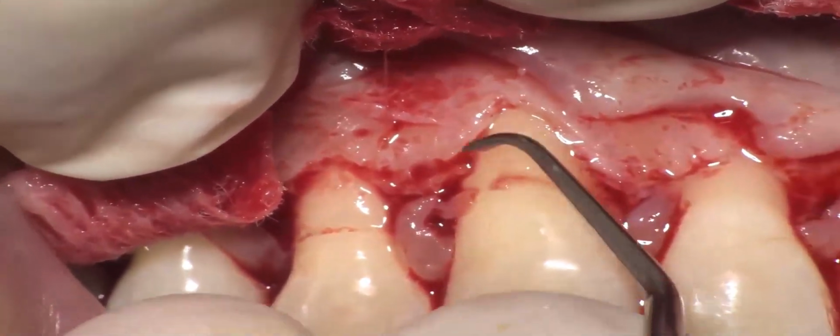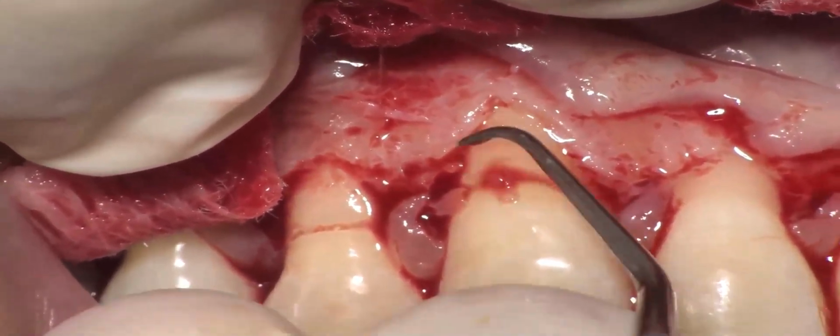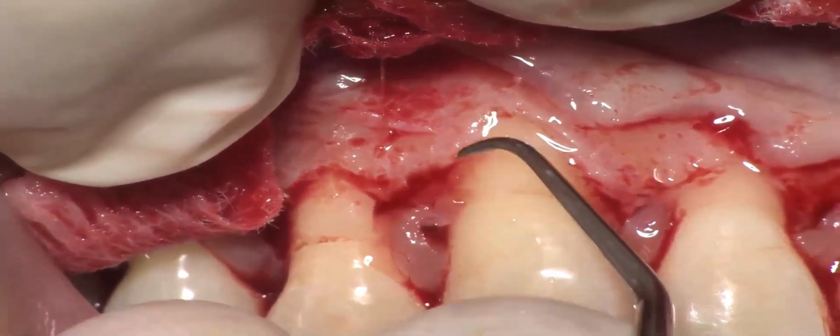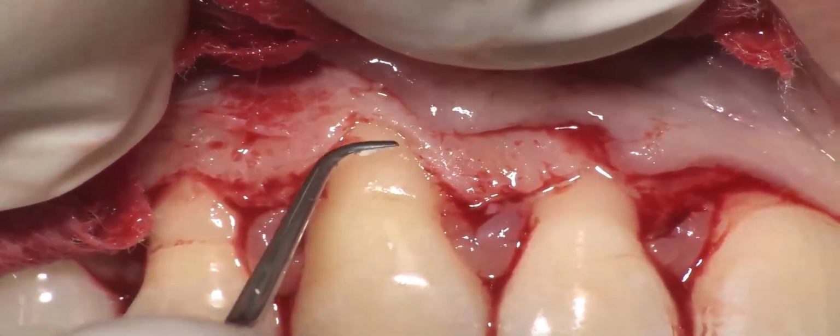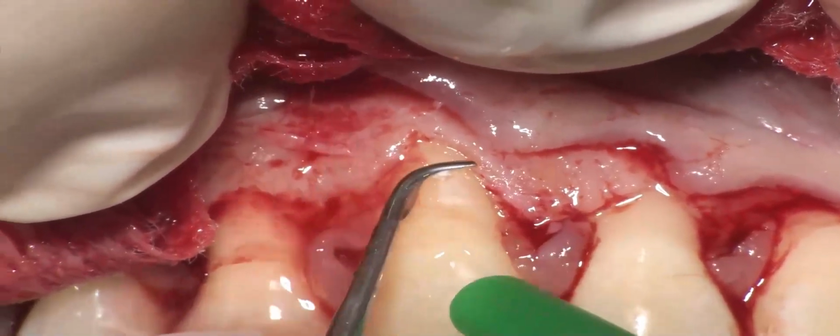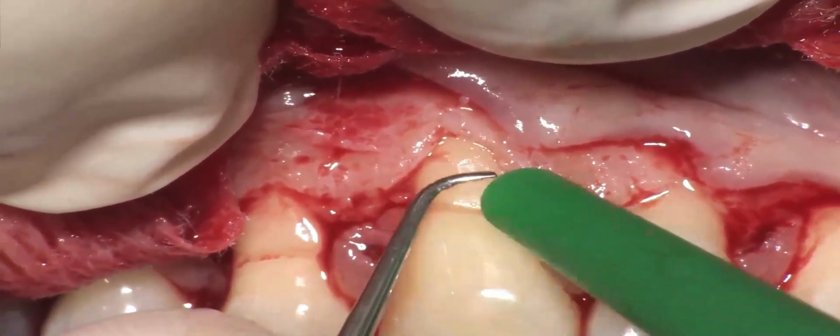Once half of the root is now hard and smooth, we turn the extremity of the curette and we are making root planing of the other half.